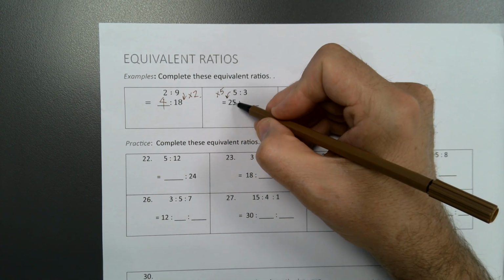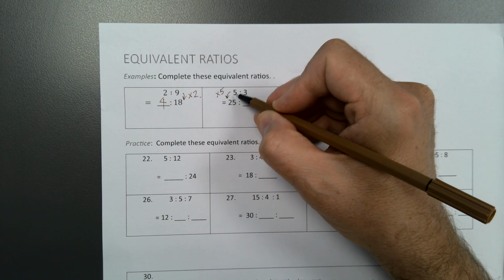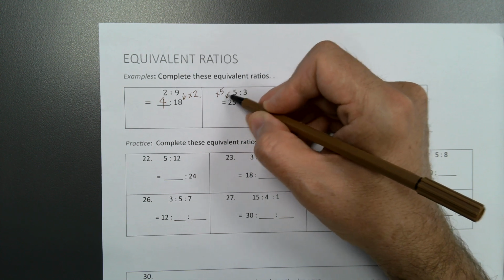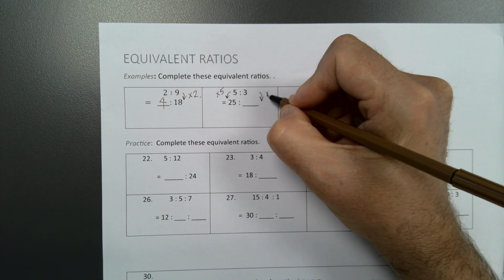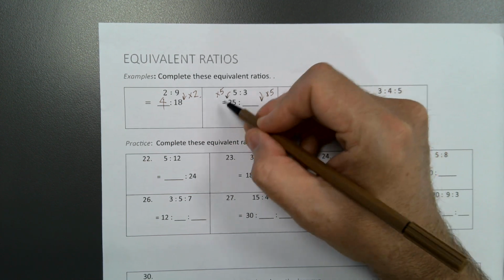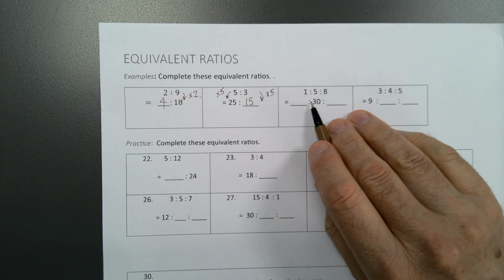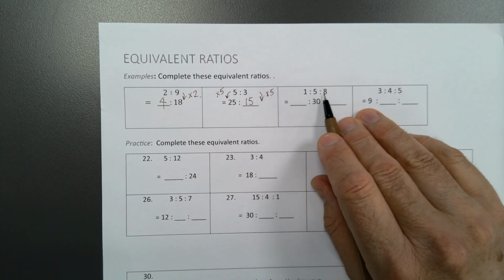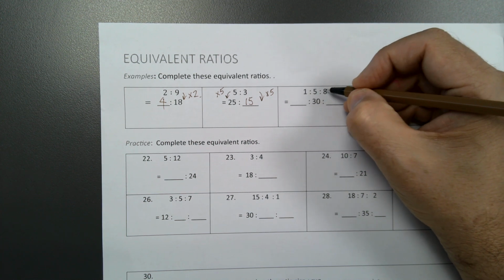And if you're not sure, just go, well, how do we go back from there? 25 divided by 5 is 5. So I've multiplied by 5 going in that direction. So I've got to multiply by 5 over here as well, because that's the rules. You do the same thing to both sides. So that's 15. Now, this one here with a 3-barreled one, it's the same concept. I've got to do the same thing to each number.